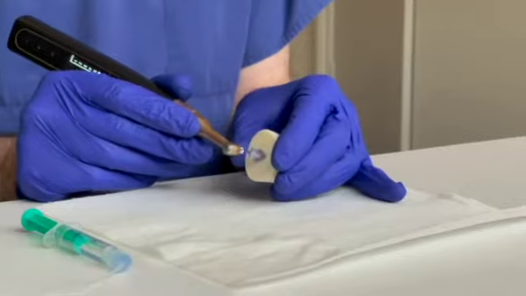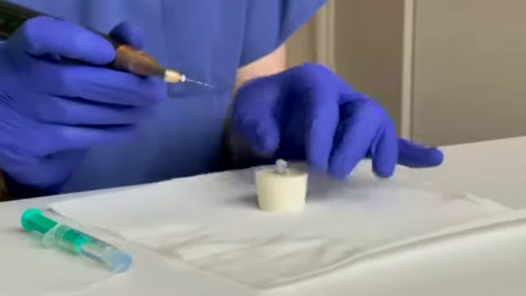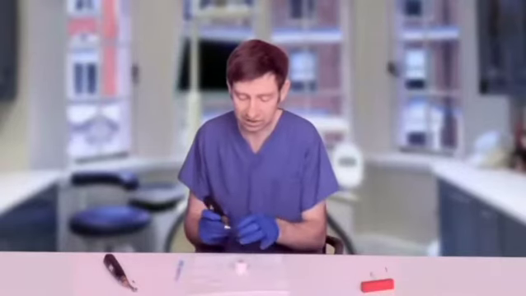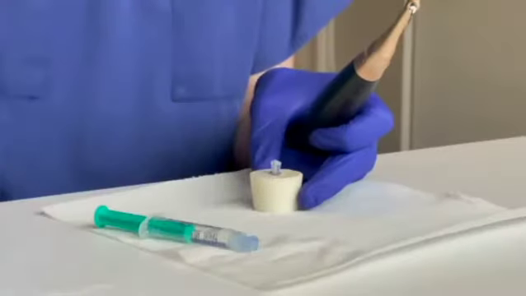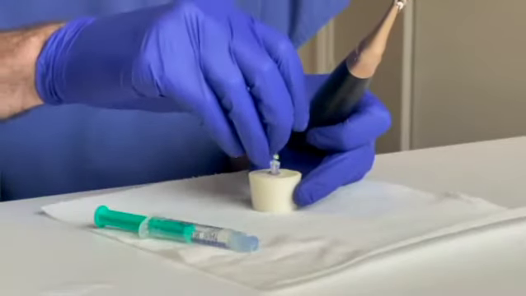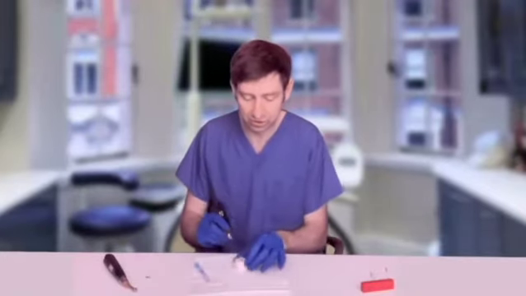Okay, so 1, 2, 3. Okay, so 3 bites and out. I clean the flutes in between each pass. I'm going to irrigate. Get a number 10 file. Just pass it to your working length or half a millimeter beyond. Make sure the flutes are clean.